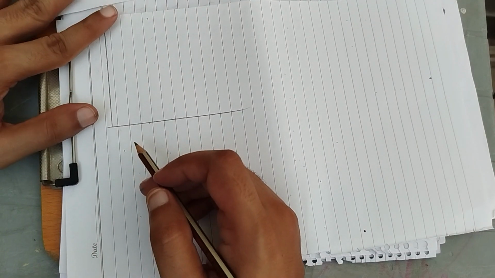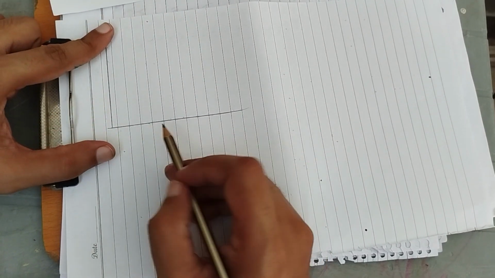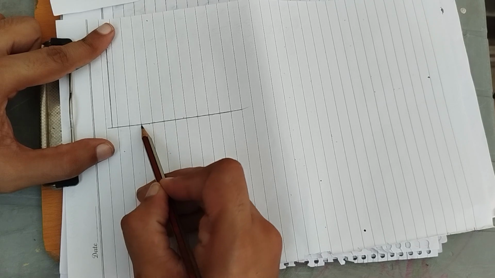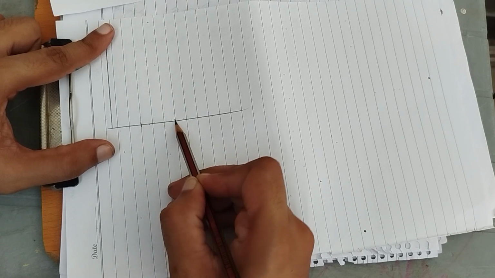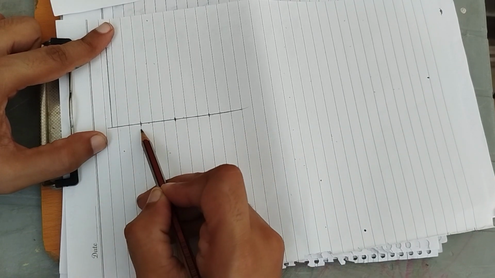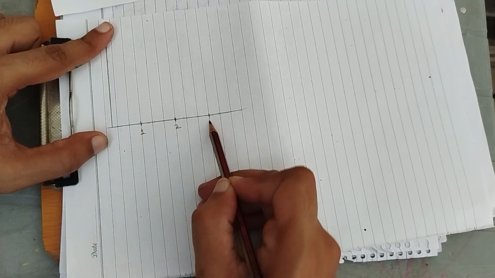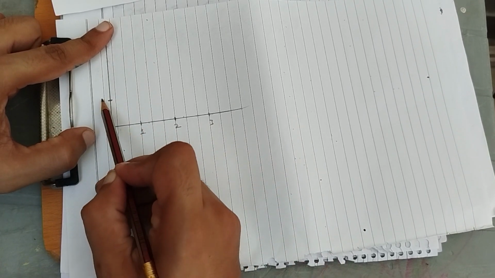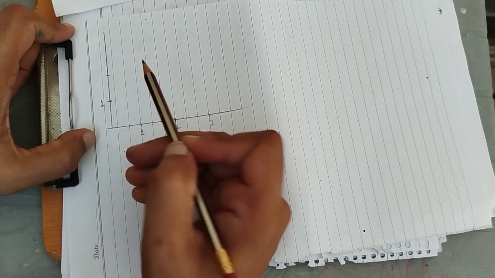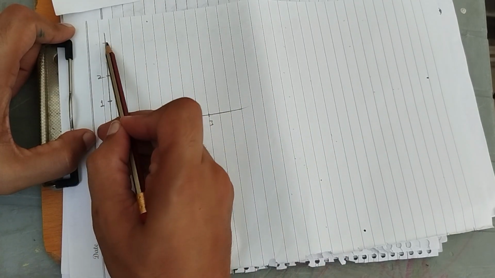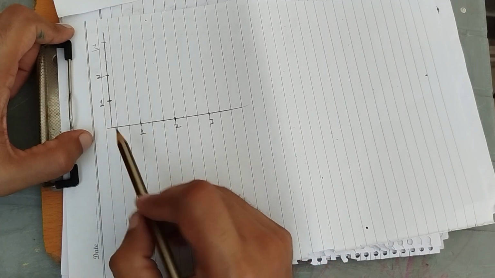Now you see what we have to draw, maximum up till 3 or so. This is 1, this 2, this 3, likewise. With approximation, obviously we don't have a graph sheet, so we are going with approximation. Okay, so we are done with this.